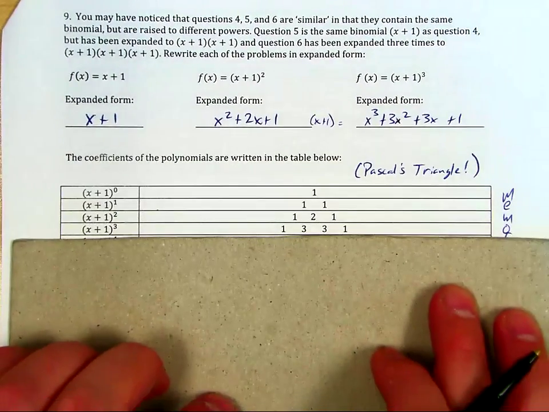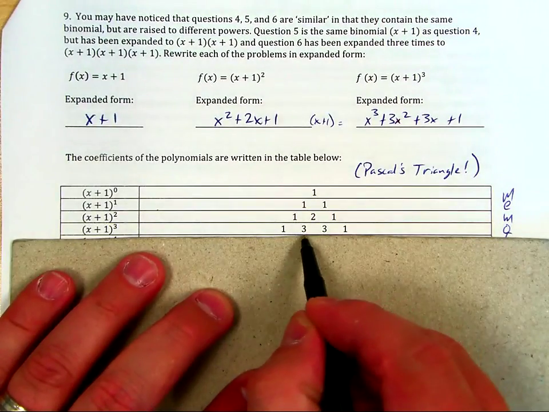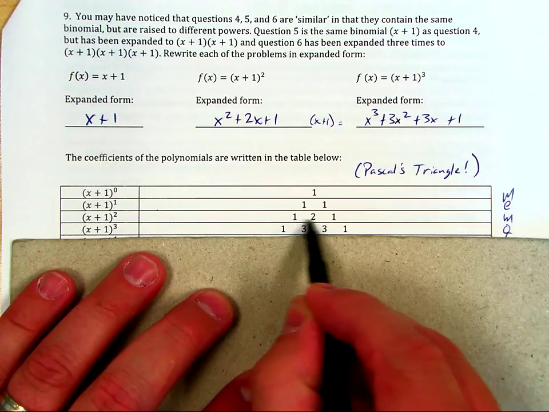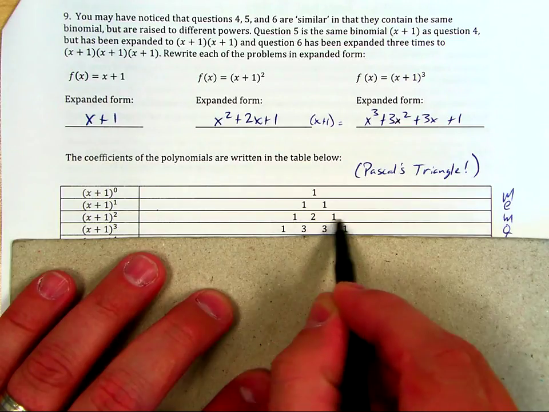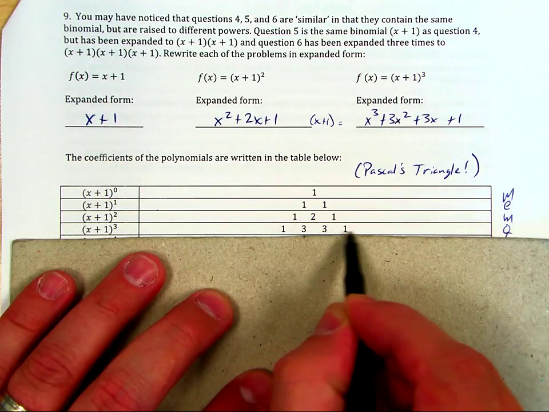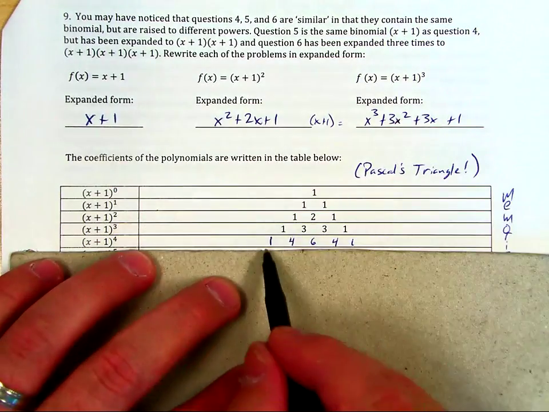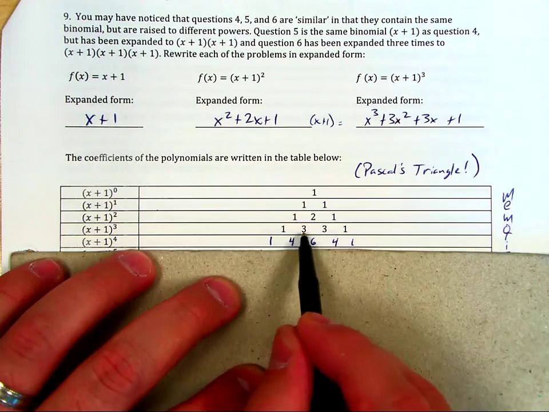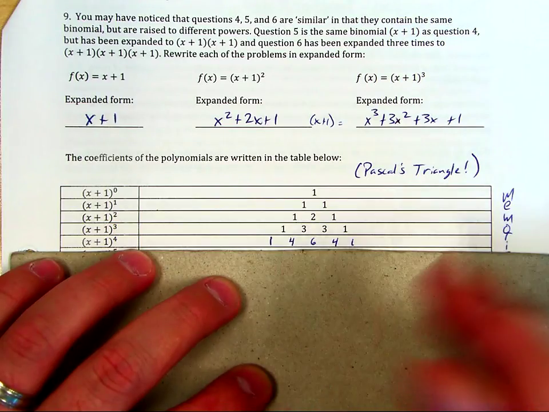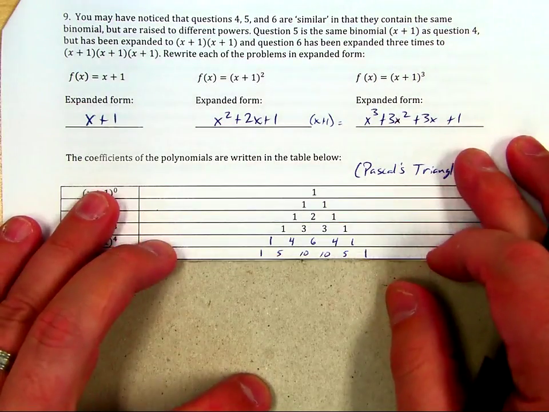But the end of the pattern in here is, where do I find the 3? Well, it's kind of a triangle shape. You add the two coefficients above it. 2 plus 1 is 3. Okay, the 1s are always on the outside. So if you go down to the next line, 3 plus 1 is 4, 3 plus 3 is 6, and then go down to the next line.